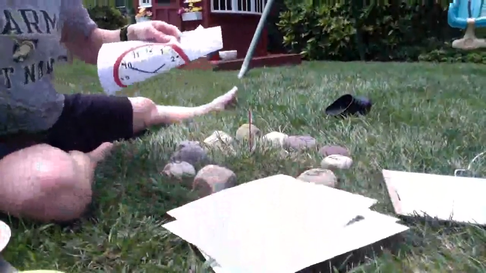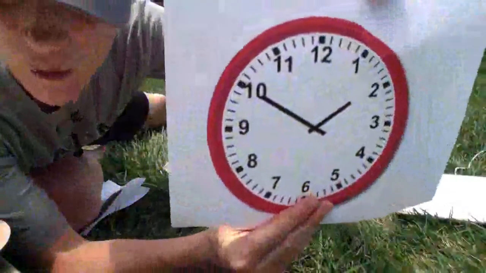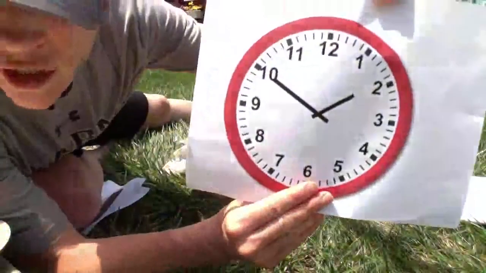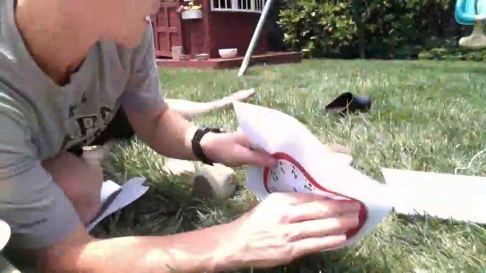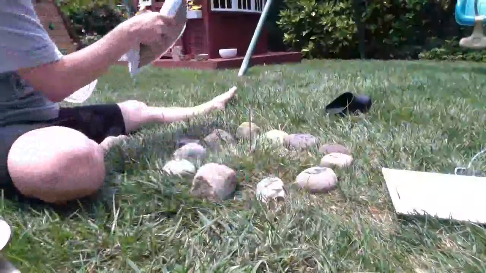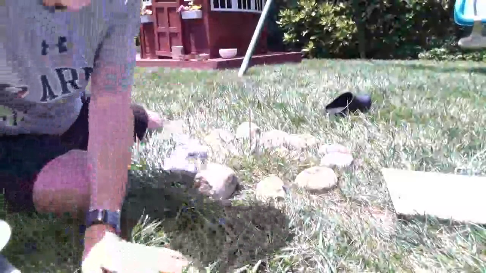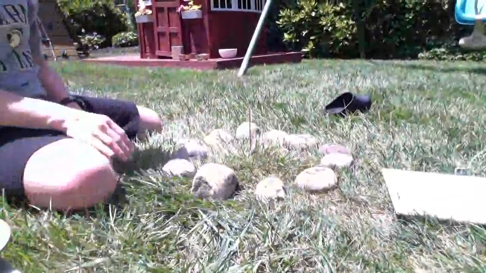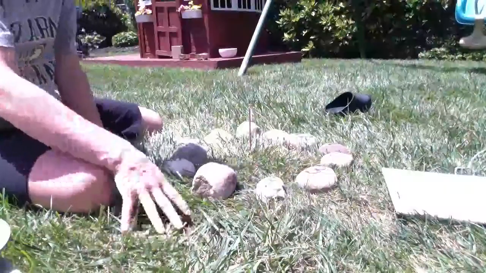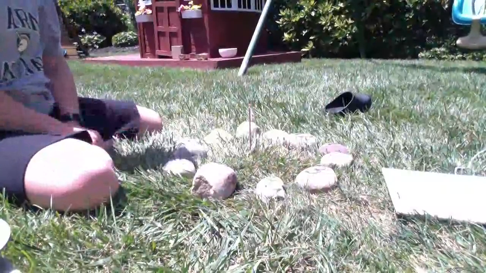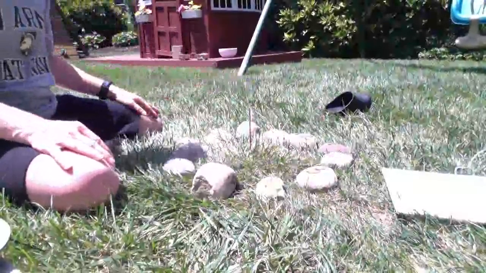Now, for reference, when you put the rocks down, take a look at the picture of the clock and just make sure that you've placed them all in the correct positions. And I encourage all of you throughout the day to leave your sundial out and come check the times throughout the day to see where the shadow has fallen on one of your rocks.